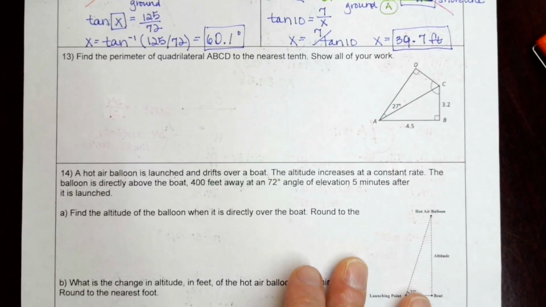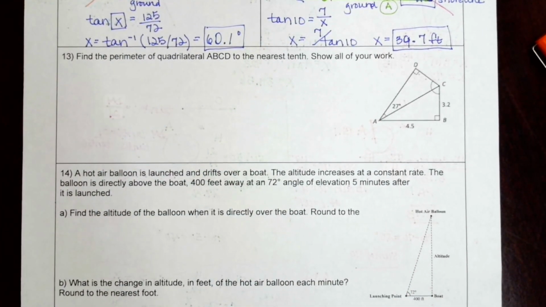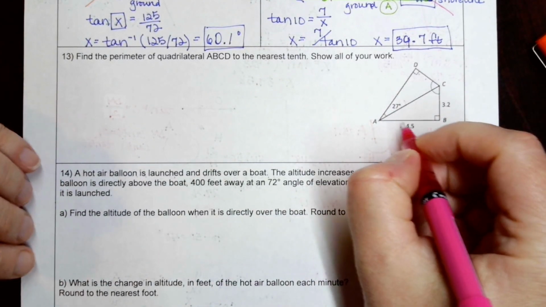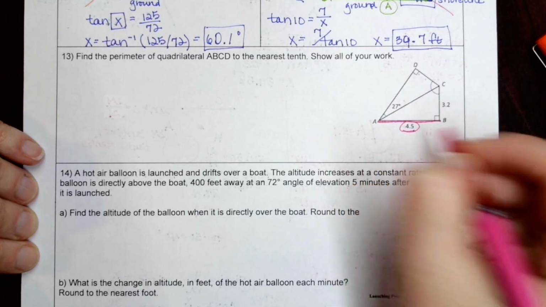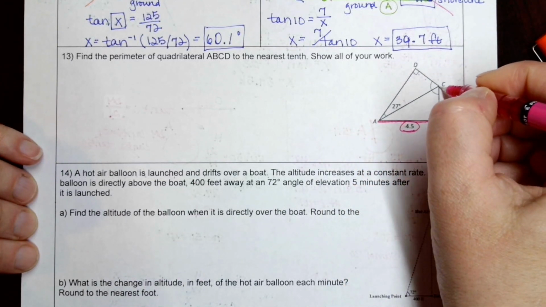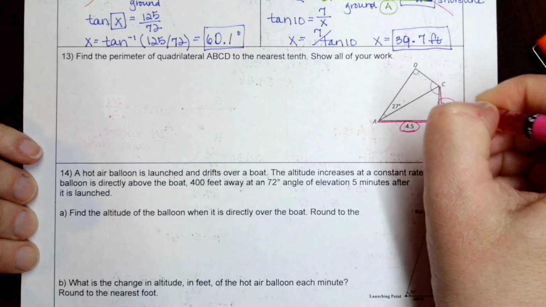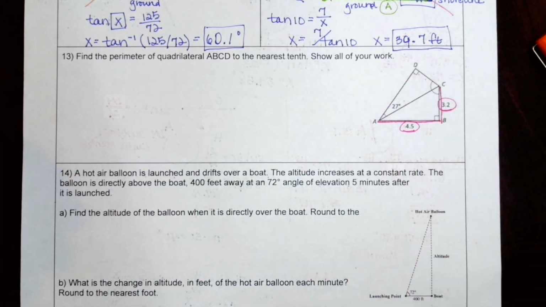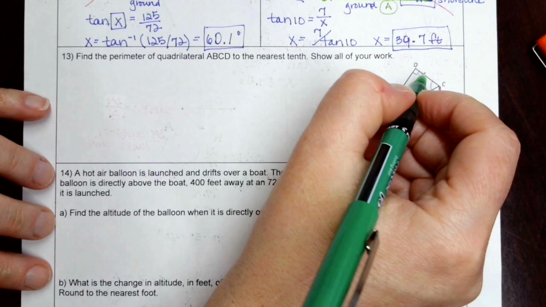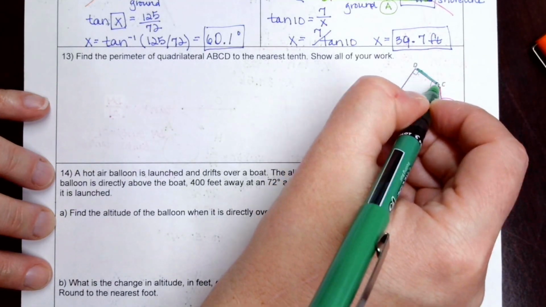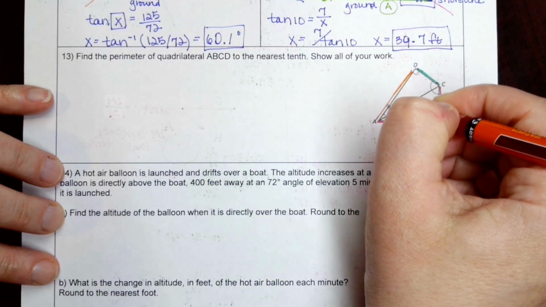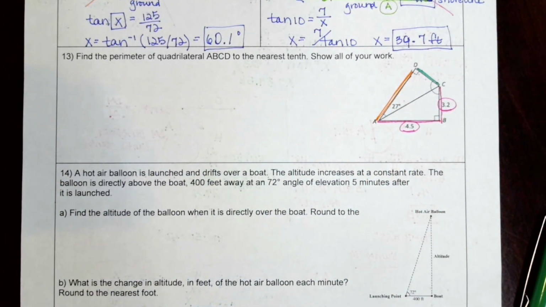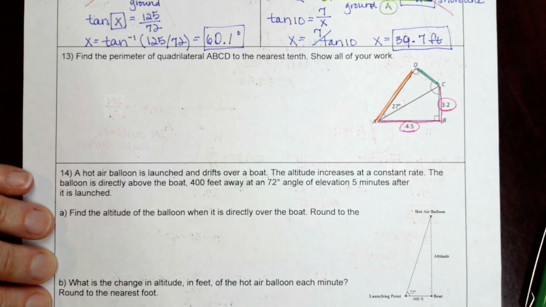All right, number 13, here we go. Perimeter. Now, perimeter, remember, that's going to be the distance around. So the outside of the shape would be the piece that I walk. I'm noticing I have this side, that's a 4.5, that one's done. I have this side, that's a 3.2, that one's done. But I would also need this piece right here, D to C, and I'm also going to need D to A. Those are going to be my two missing pieces that have to comprise the perimeter.